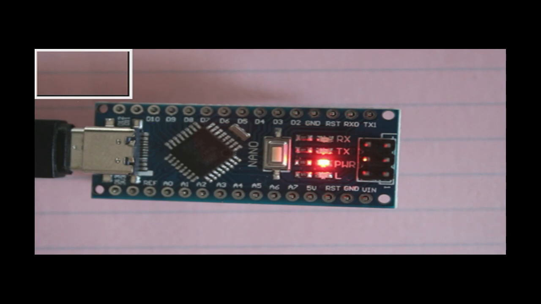Okay, so let's just make sure that I'm not fooling you and telling you that it's working and it isn't. So what we're going to do is, I'm now going to make this on flash much longer. Let's make it 5 seconds. Okay? And then the off is going to be 1 second. Right?